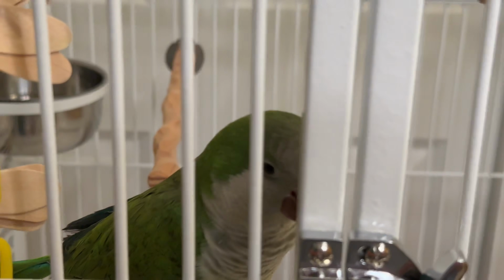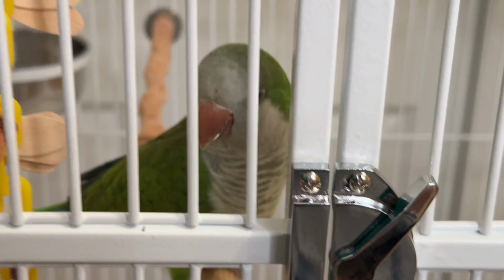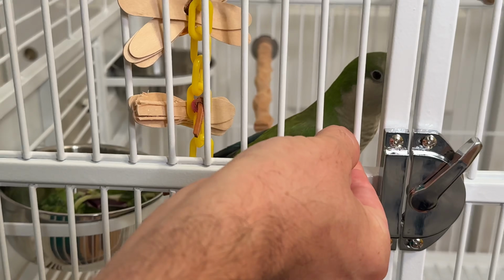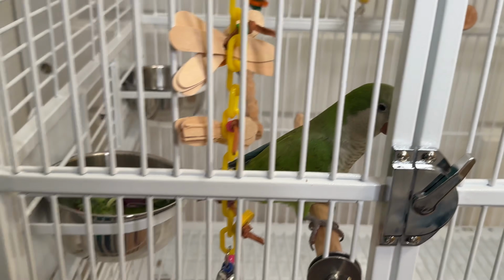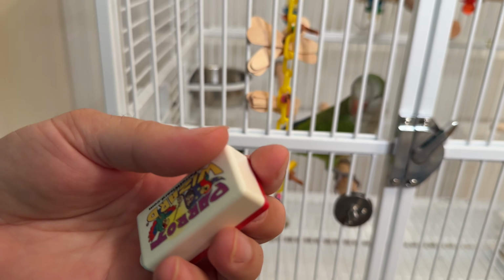Great. And now I'm ready to introduce the clicker. So this time I'm just going to give it a click. He got a little bit nervous and concerned, but there's a treat coming in its place. Very quickly, he'll learn that that's a good sound, not scary.